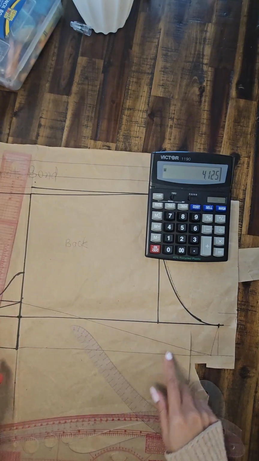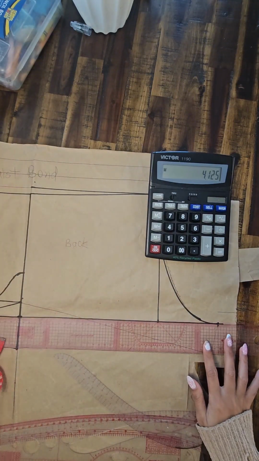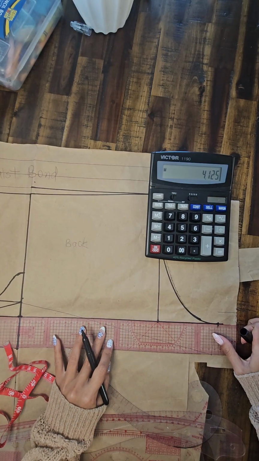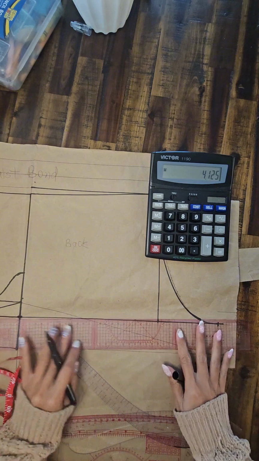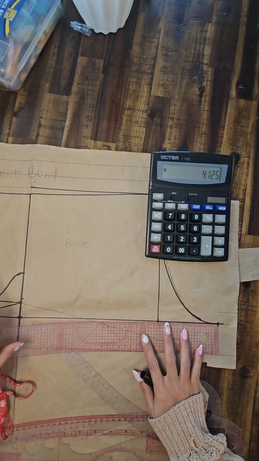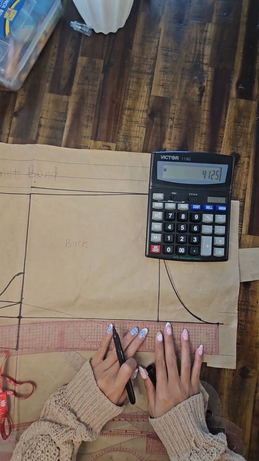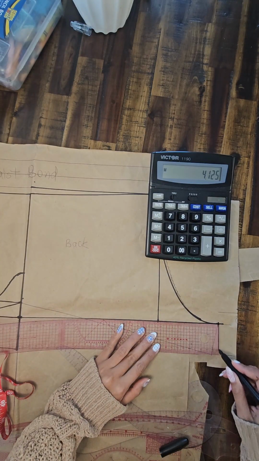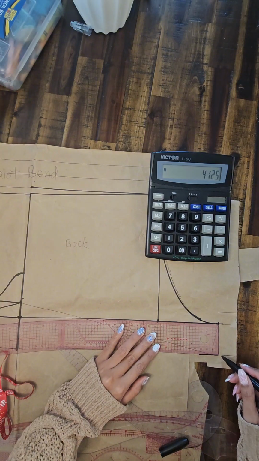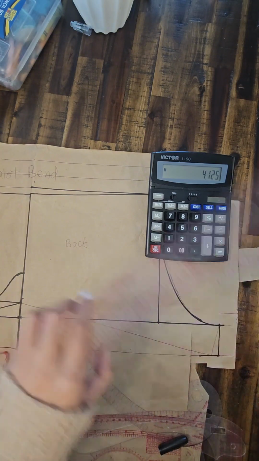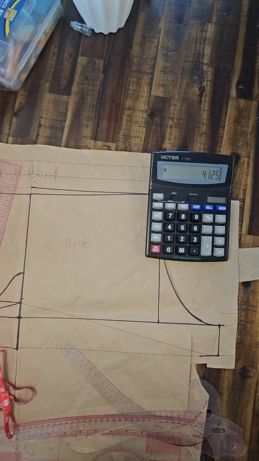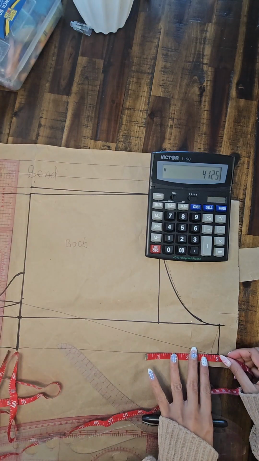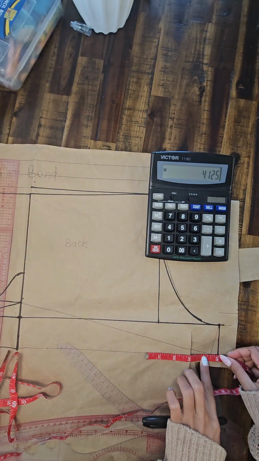For the bottom, I just add 2 inch, same as the front. We'll just go down 2 inch, the same as the front. And let's go in again half an inch, the same as the front.